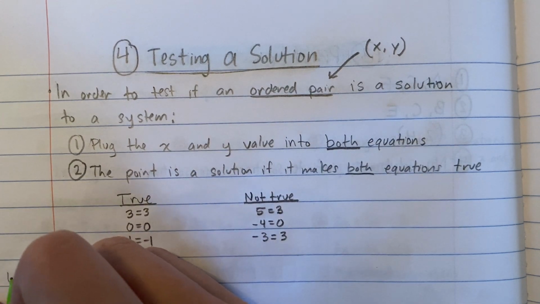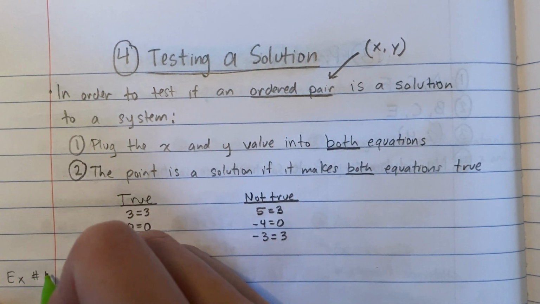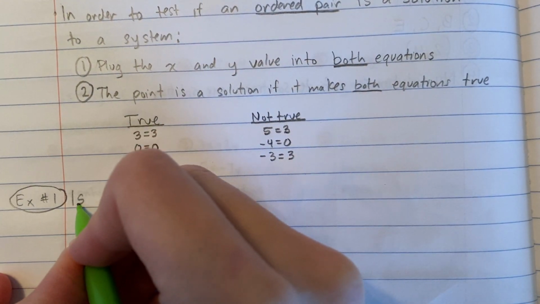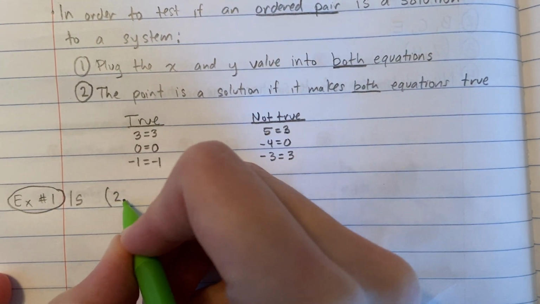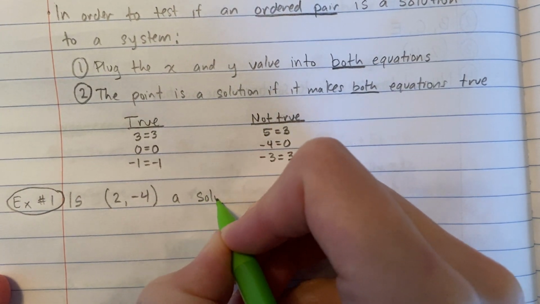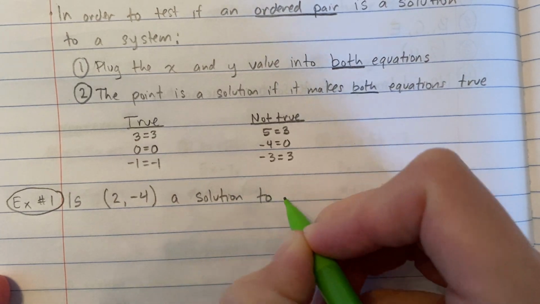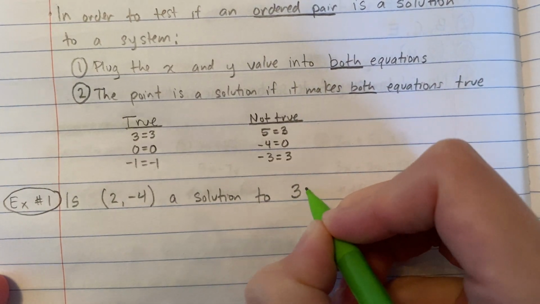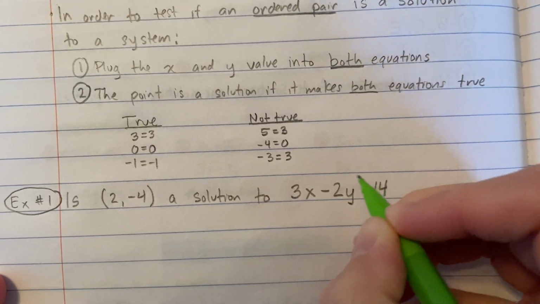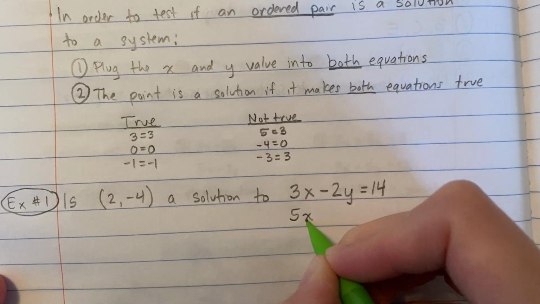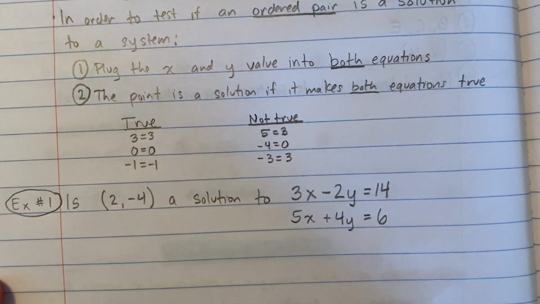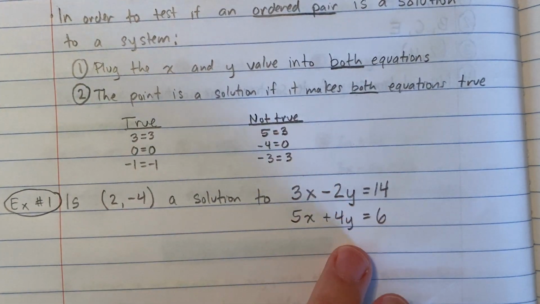Okay, so we're going to do 2 examples. You might get a question like this: is (2, -4) a solution to this system? Soon you'll be able to find the solution yourself, and then check your own answer. But right now I just want to know, is this a solution to this system?